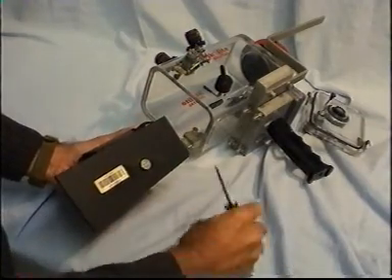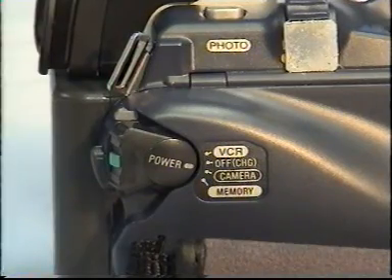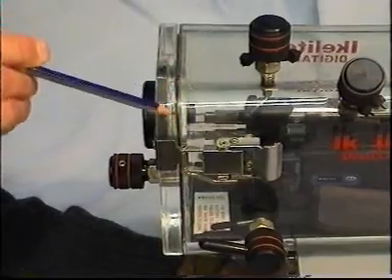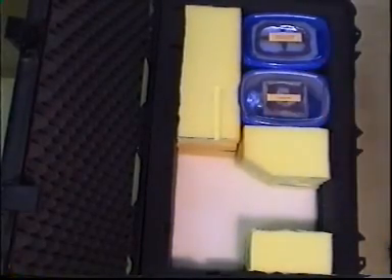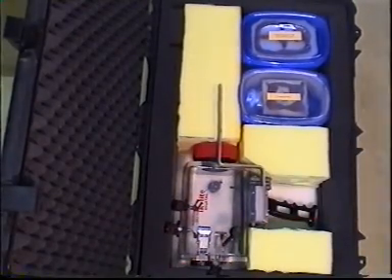Connect the video camera to the underwater housing and turn the power switch to the camera position. Close the housing and check that the O-ring is seated correctly. The safest place for the video camera on board is in the housing packed in the Pelican case. Try to keep the inside of the Pelican case dry.